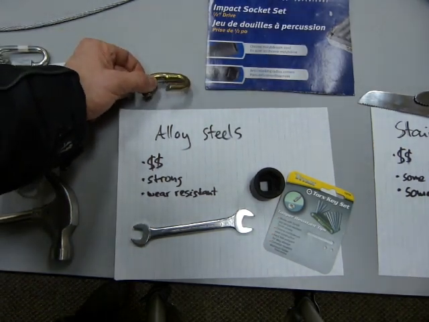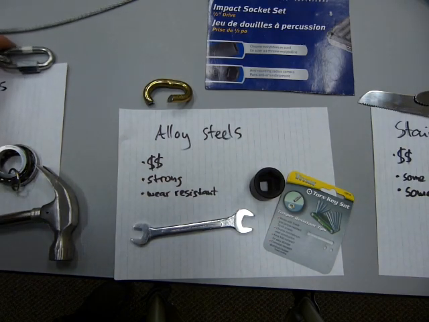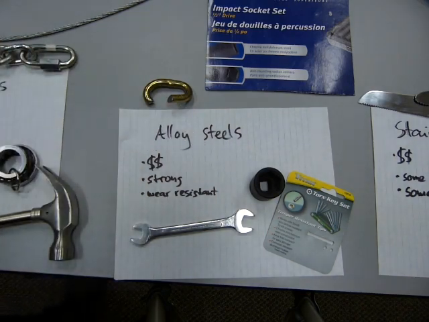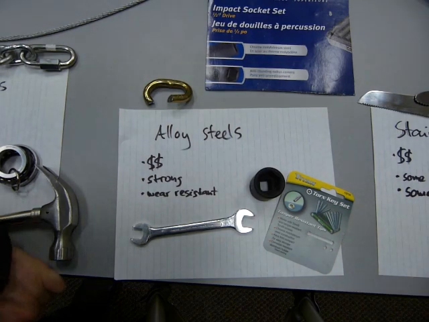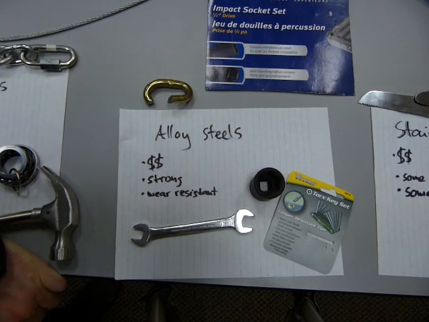Some high-grade chains, like chain grade 80 and grade 100 chains, are alloy chains, and the only chains approved for overhead lifting. So all the other rigging hardware is good for tying down a load on a truck, or tying your doggy to a tree, but not for overhead lifting, because alloy steels are even stronger than high carbon steels because of the alloying expensive elements.